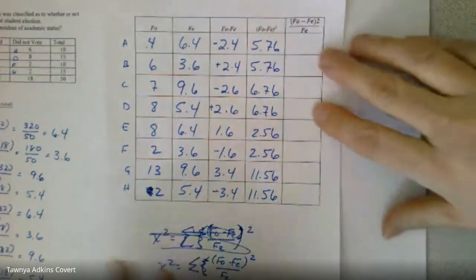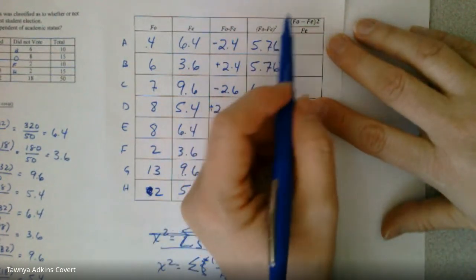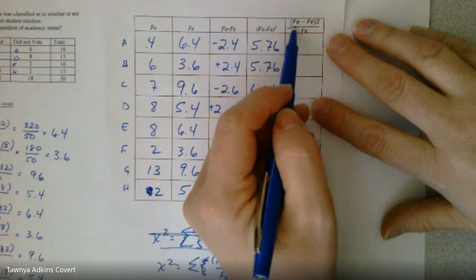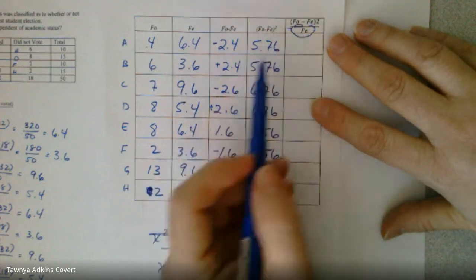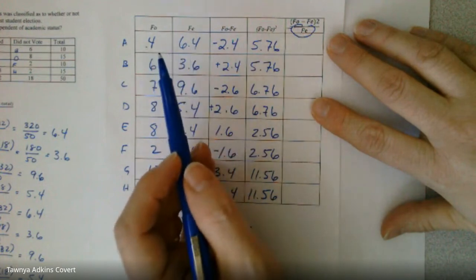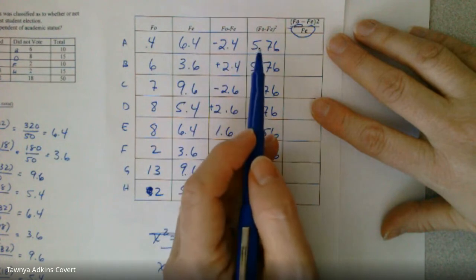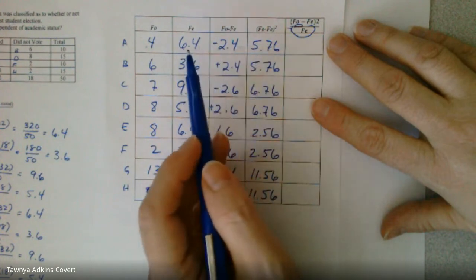Okay. Now, this is where most students mess up in the calculation of chi-square, in this section here. You are going to be dividing by FE. So you're going over to this column again, not this one. Don't go over here. Stay here. So we are going to have 5.76 divided by 6.4.